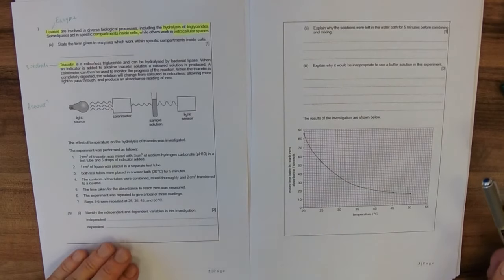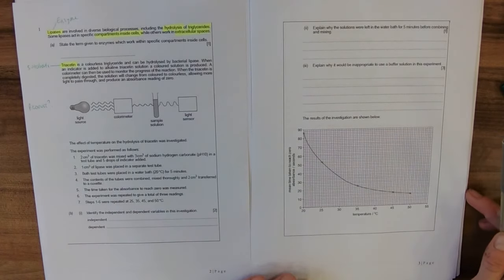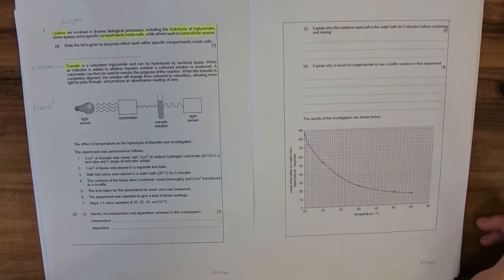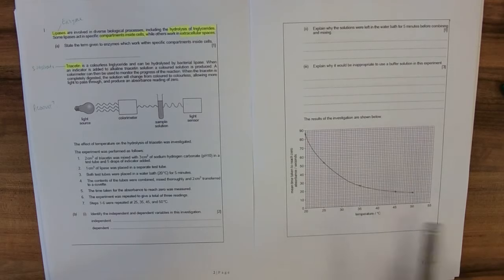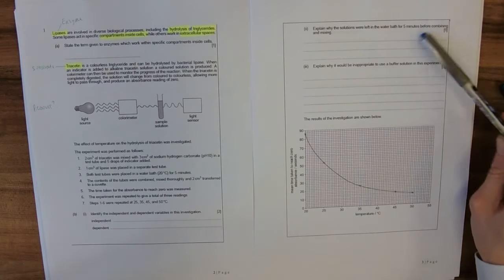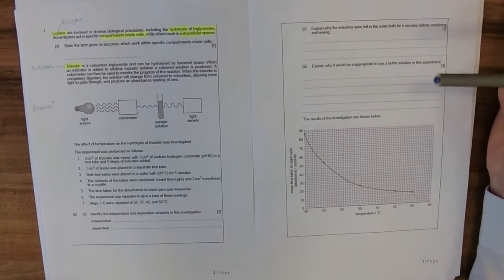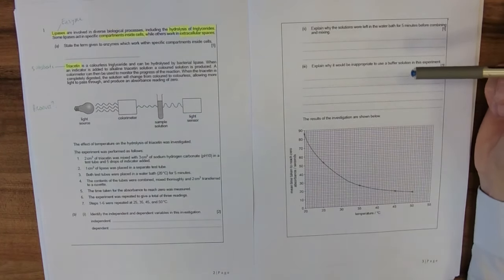Why were the solutions left for 5 minutes before mixing? Well, when you get the solutions out of the fridge or wherever, they might be at 5 degrees, and this temperature that you're performing the experiment at is different to that. So you just need to explain why you'd heat it up to the right temperature first. Try and use the right scientific word for getting it to the right temperature. There's a couple of different words you could use.